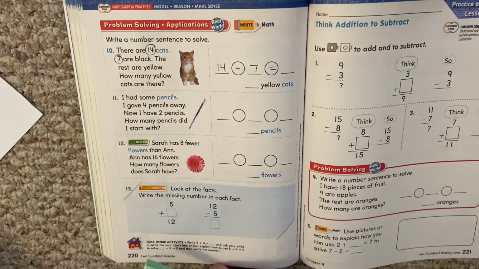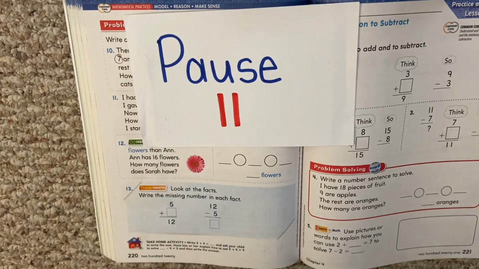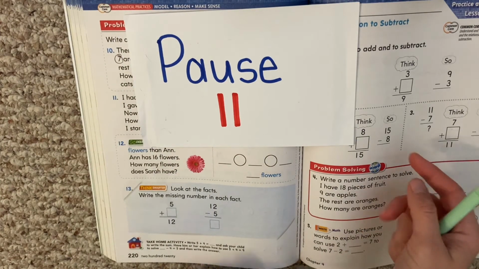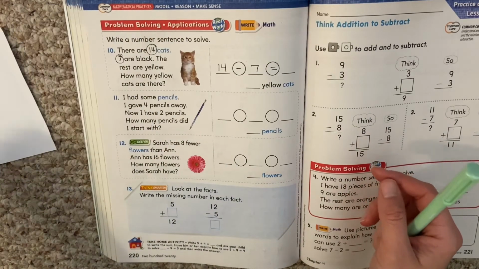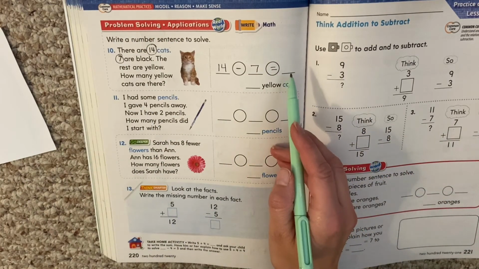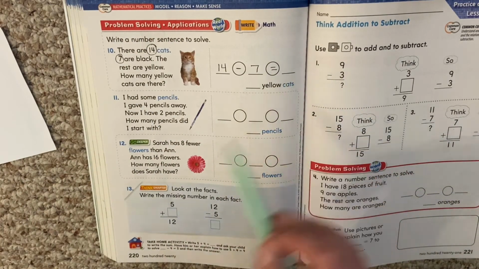Either make a picture or use your number line. If you're hitting play, that means you have an answer to this. If not, pause and get your answer in.